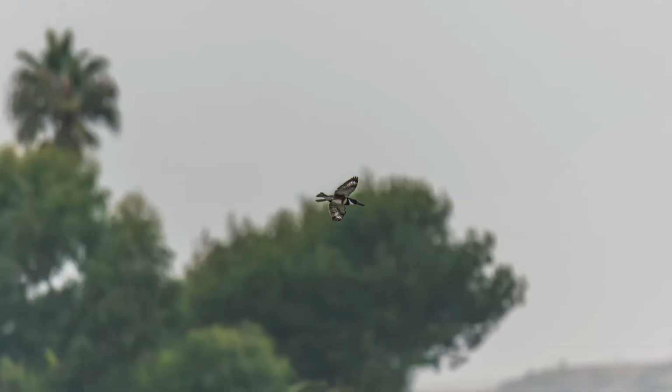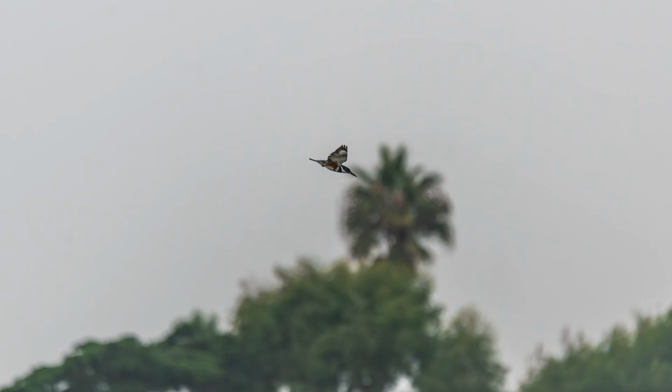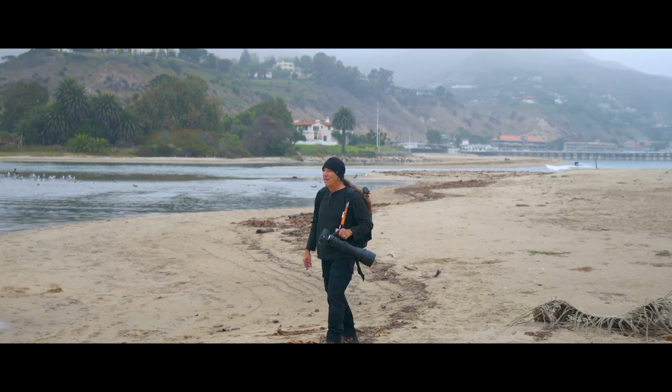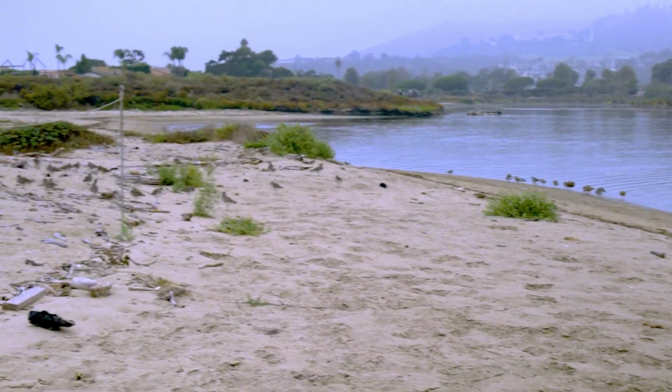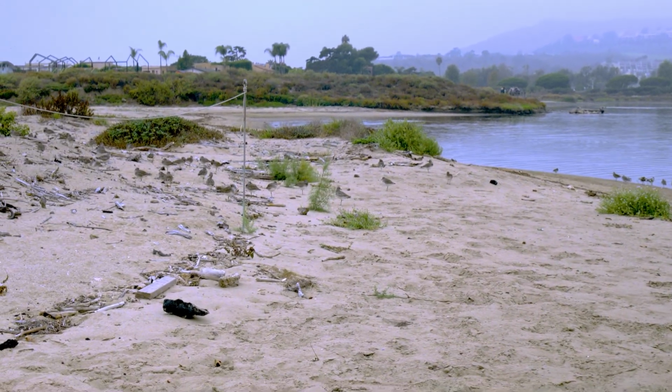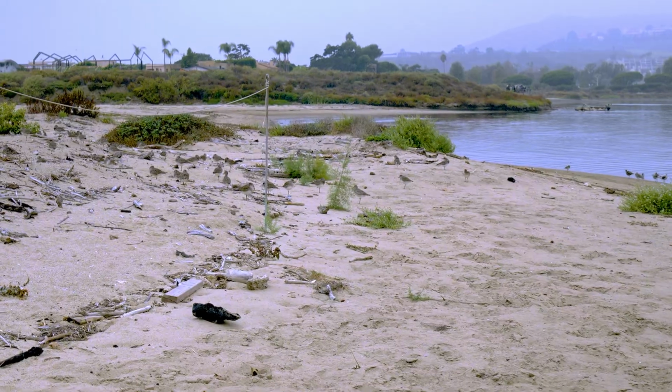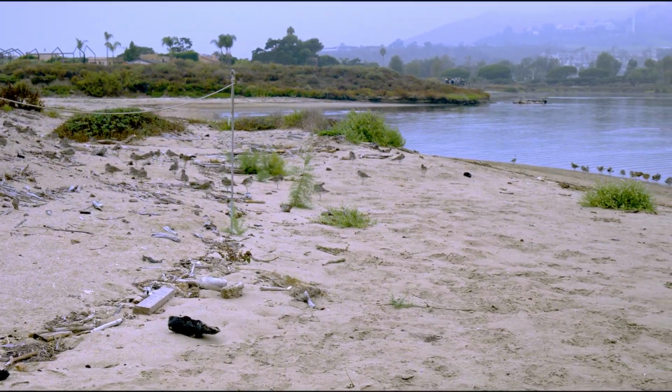That was a kingfisher out there, hovering above the water. Now I have a bunch of snowies down there, and I can't really walk past this area. I mean, I probably could, but I'm not going to. They've got it fenced off to here, and disturbing wildlife is definitely not something that I'm gonna do.